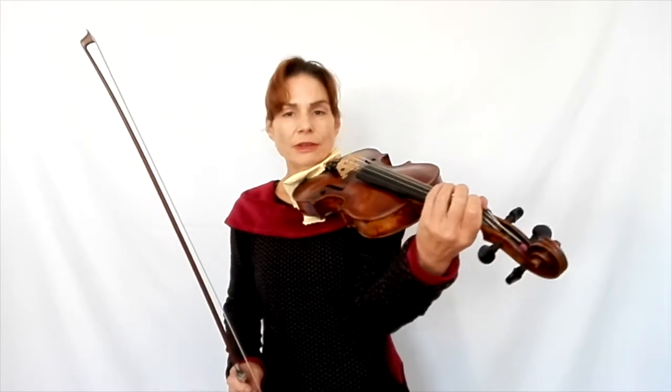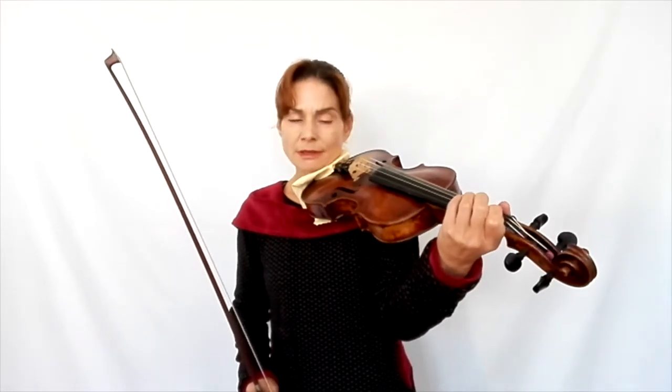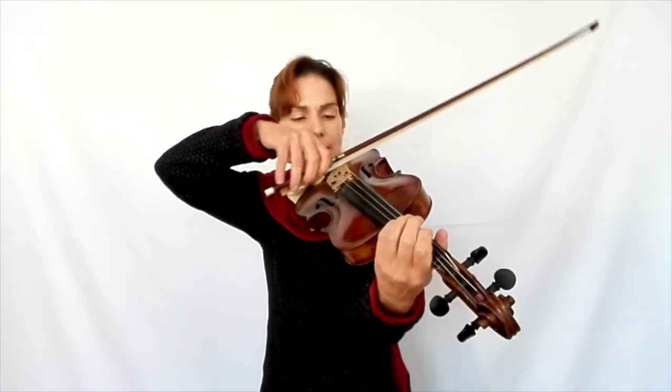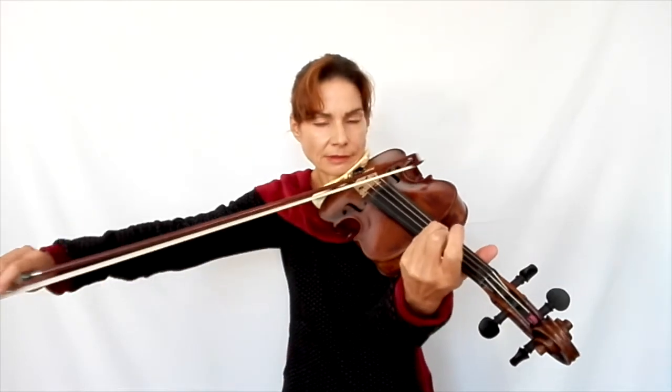The point of contact is also dependent on where you're playing on the violin. Basically, if you're in a lower position, you need a lower point of contact. So if you're playing down here, my contact point is lower.